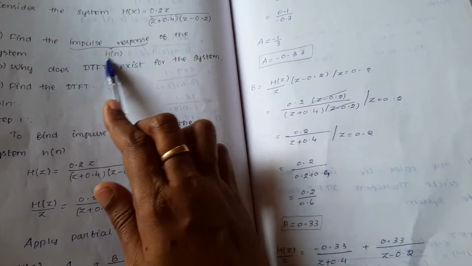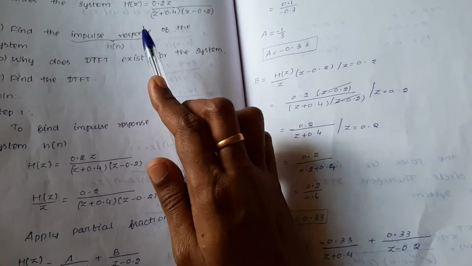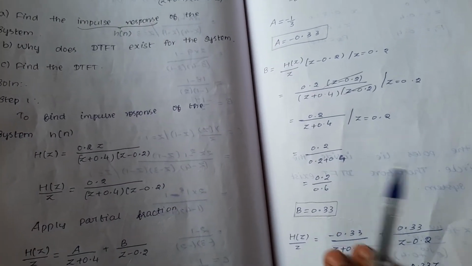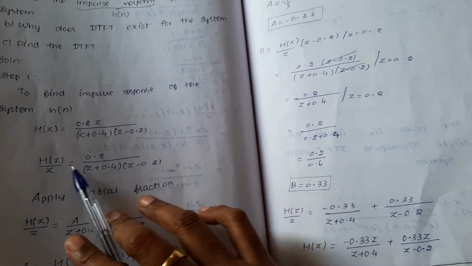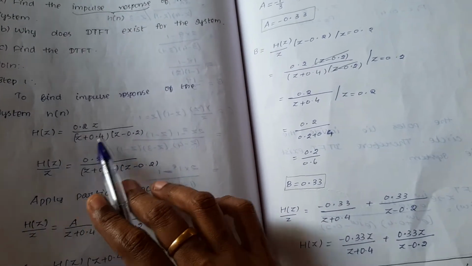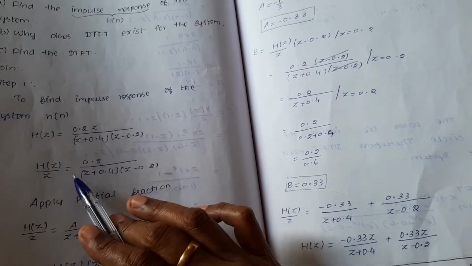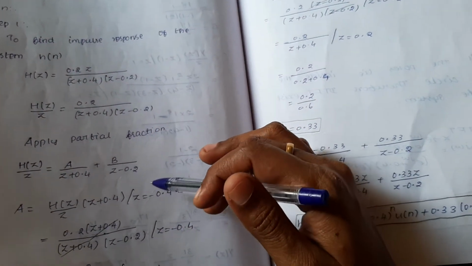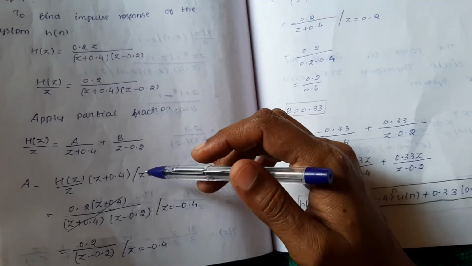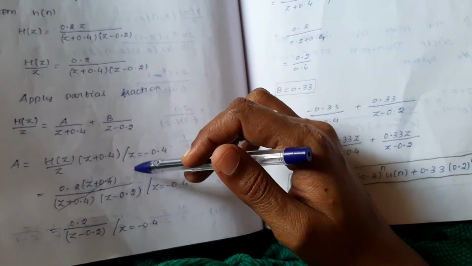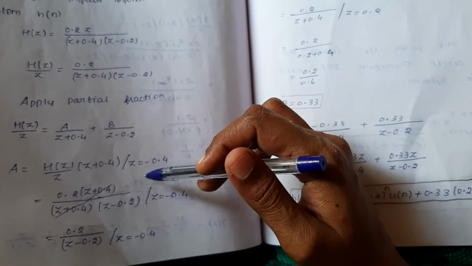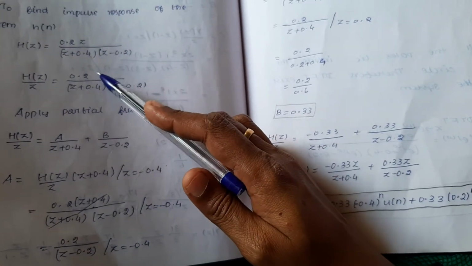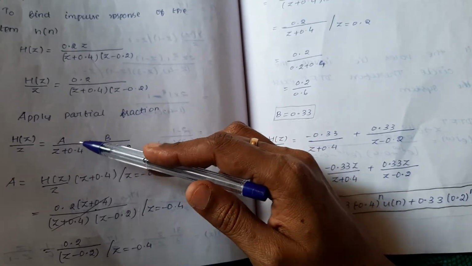First, they didn't mention any procedure, so you can easily find the impulse response h(n) by using the Z transform. So what is the first step? Find the impulse response of the system H(z). Write the given H(z). Next, here you can solve using the partial fraction method, as we have seen in the previous method. Simplify it using the partial fraction method. So from this, find the value of H(z) by z and find the A and B values.